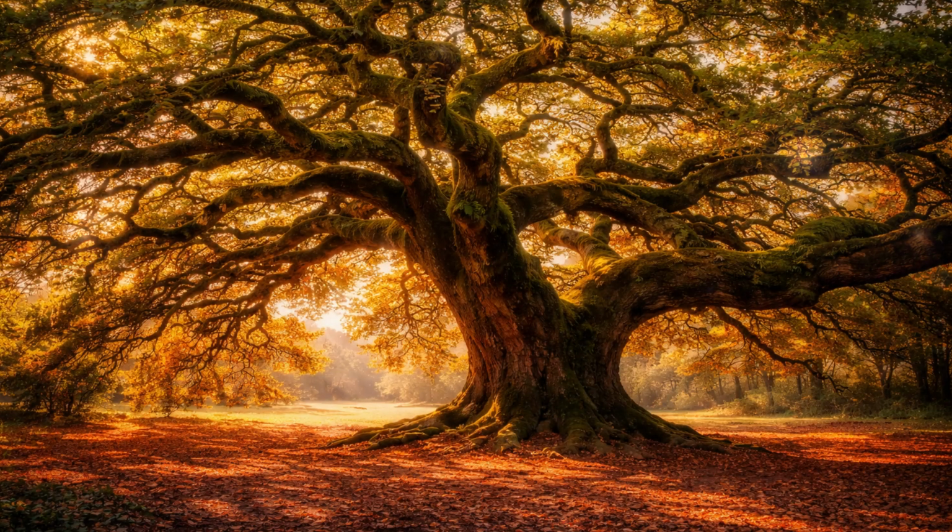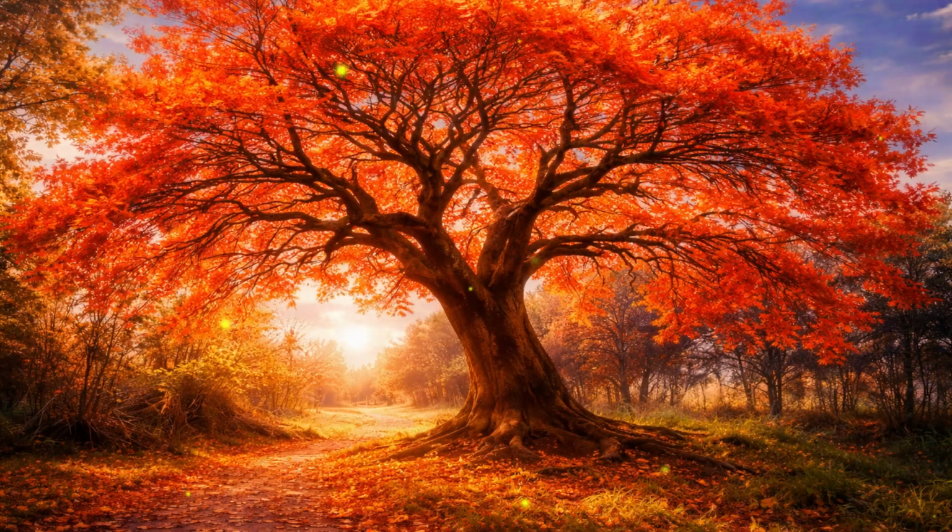Old trees often support more life than younger ones. Hollows form within trunks. Loose bark creates crevices. Large branches provide nesting sites. These features develop slowly. They cannot be replicated quickly.